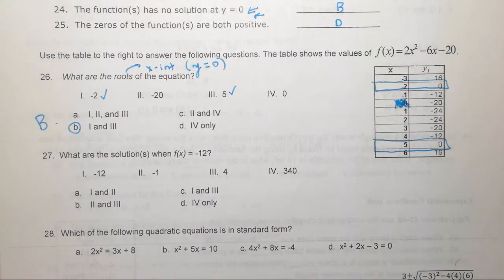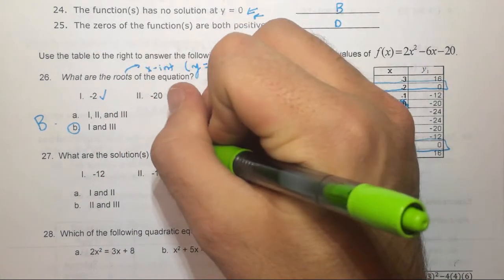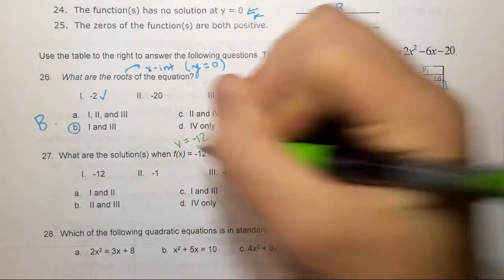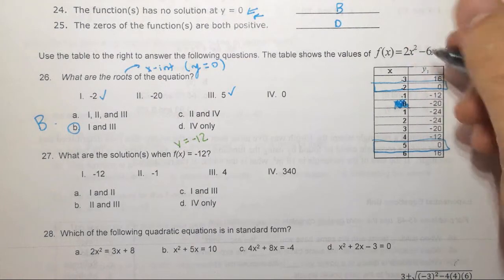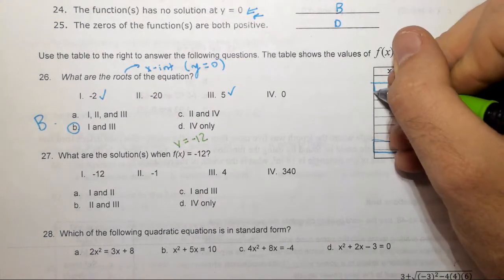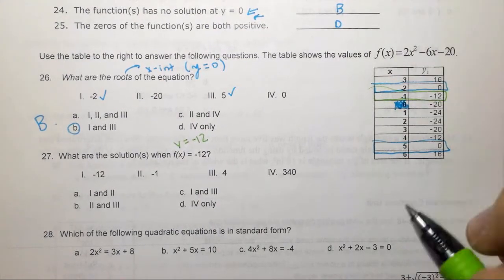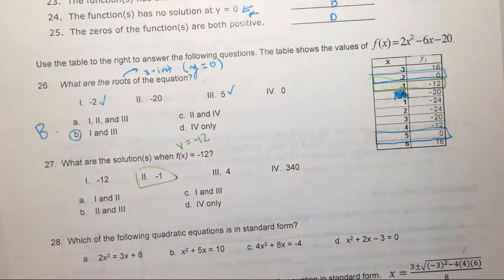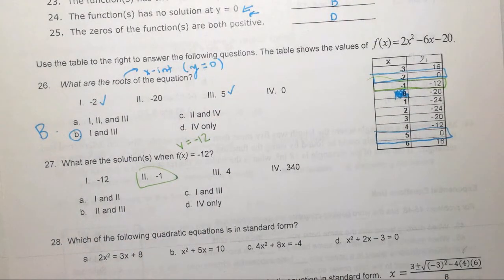Alright, number 27. Very similar, but what are the answer choices? What are the solutions when f of x is equal to negative 12? Well, remember, f of x is just a fancy way of saying y is equal to negative 12. So where's y equal to negative 12? Oh, right here. And it's negative 1. So I'm done. Yay! No. I'm not done.